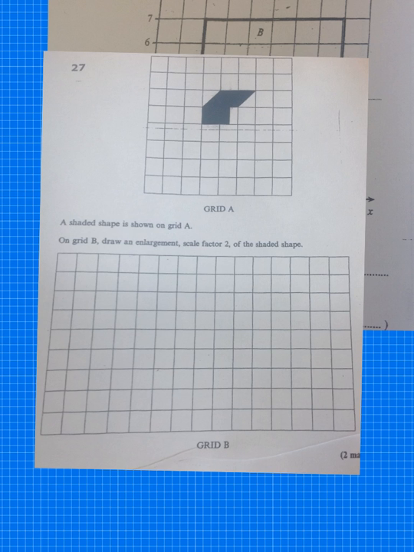Okay, this question appears quite a lot in the T5 paper, and they're asking to enlarge this shape here by a scale factor of 2. So it's nothing about centre of enlargement. You're not going to cross or up or down. It's just basically making this shape twice as big. Okay, so have a go at that, and I'll put the answer up.